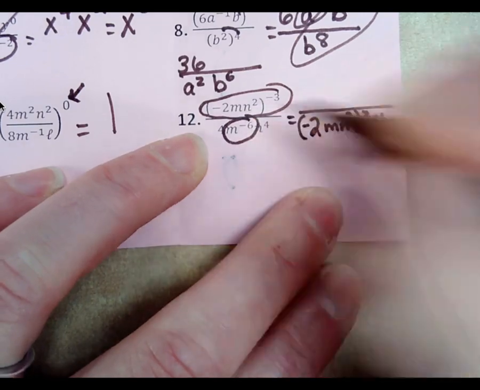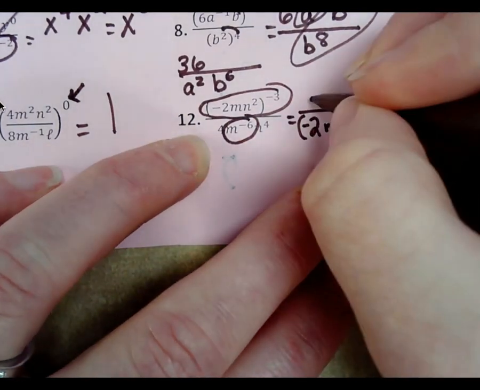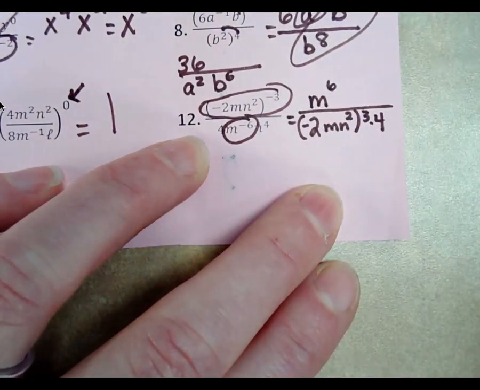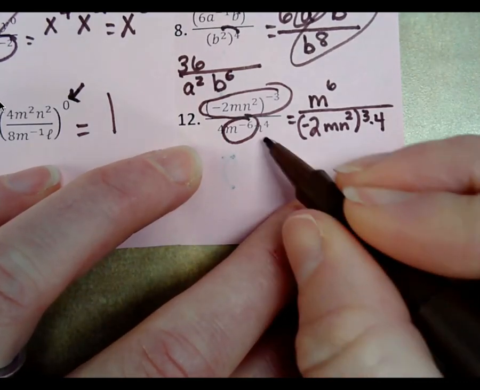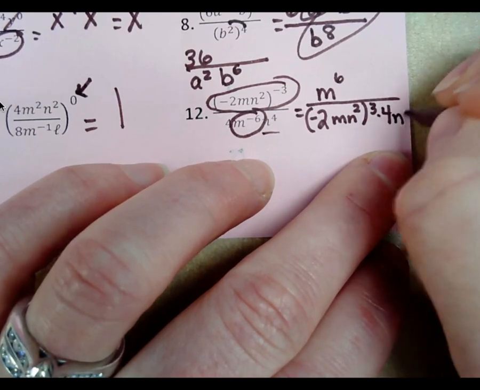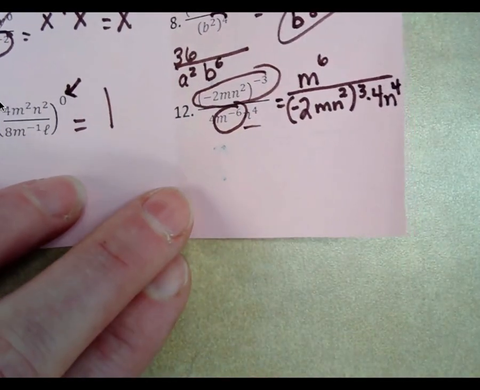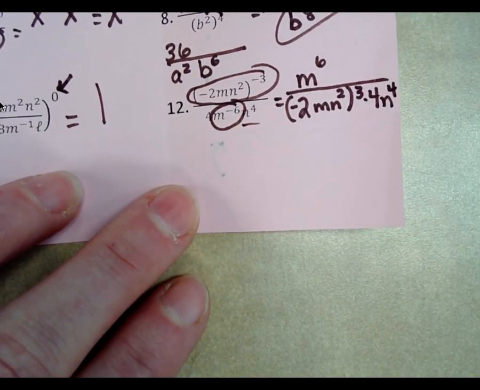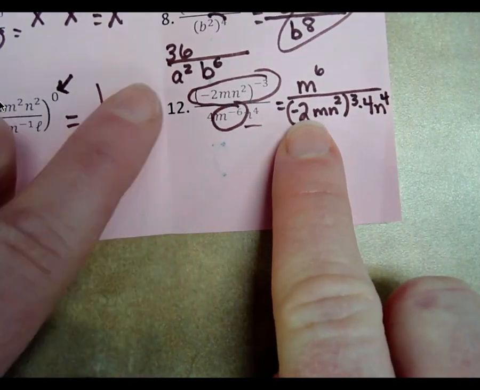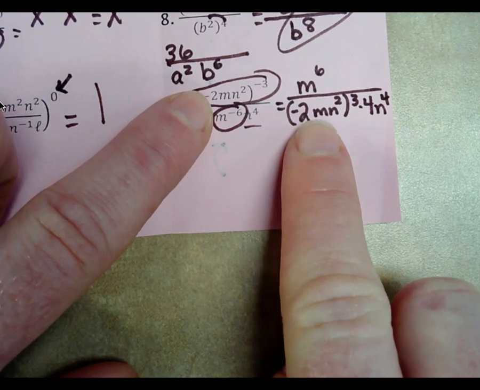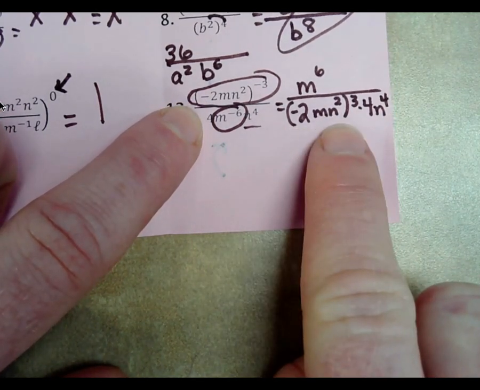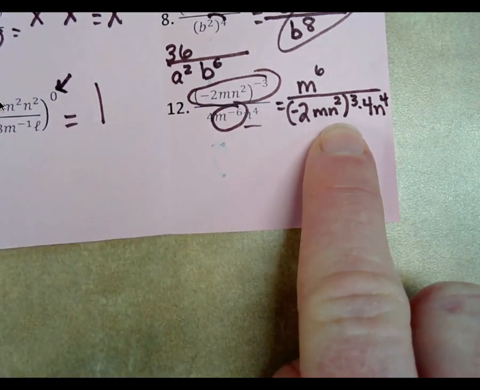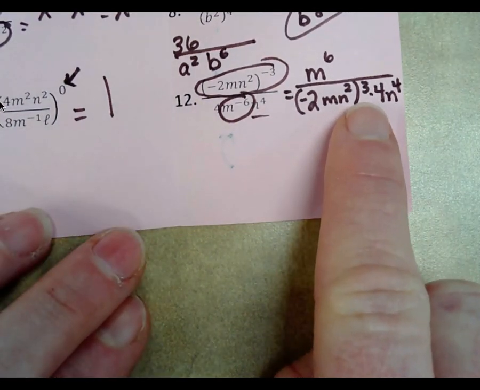We need to deal with this negative exponent, so that's going to go on top, m to the positive 6. And then n to the 4 just stays on bottom. It stays (negative 2 m n squared) to the 3rd power. We keep it inside the parentheses. The only thing we changed was taking it to the bottom and changing the exponent to a positive.